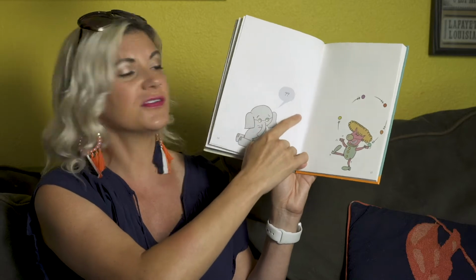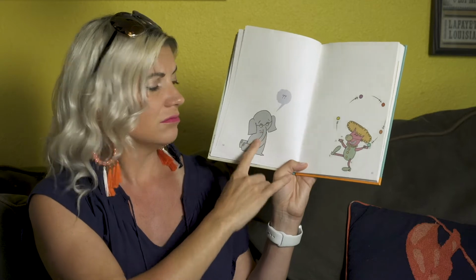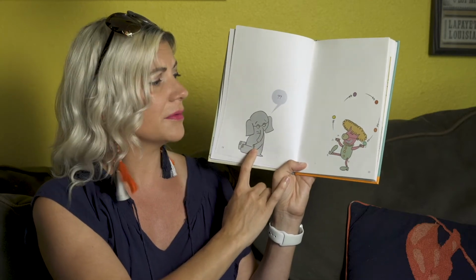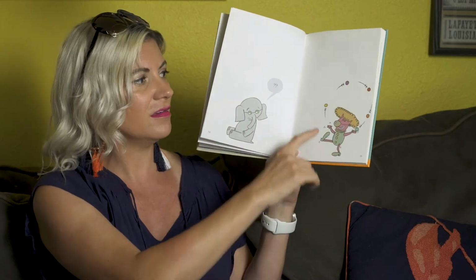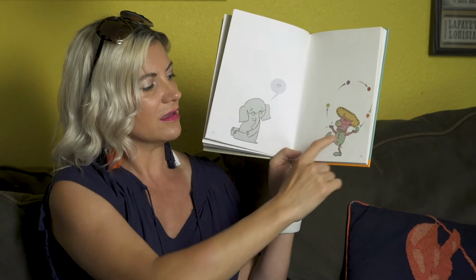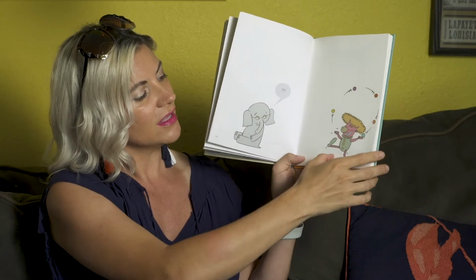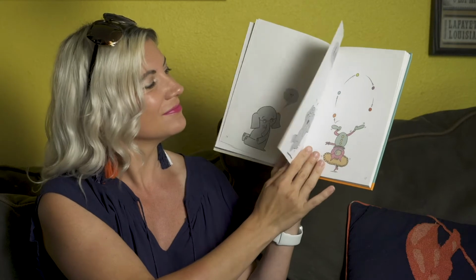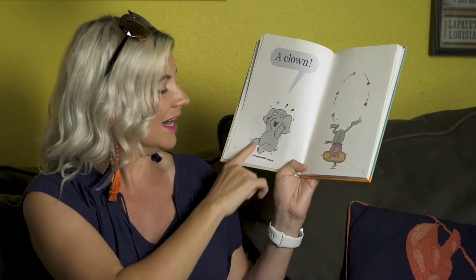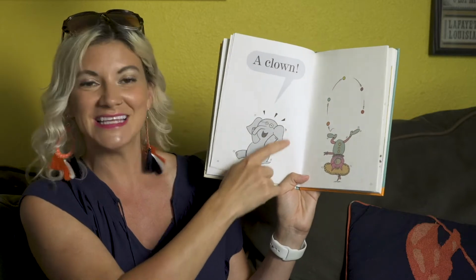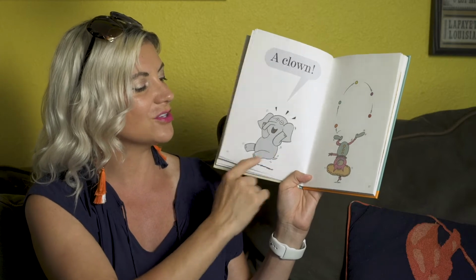Ooh, another thinking bubble. And this time, there's 2 question marks inside. So, Gerald is really thinking hard about something. He's got some questions. And there's Piggy. And these balls are moving. We know that because there's motion lines. And Piggy's feet are moving. Piggy's juggling to make his friend feel better. A clown! We can tell he's jumping up and down because of all these lines around the illustration.